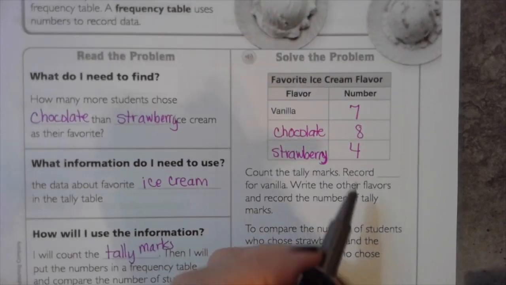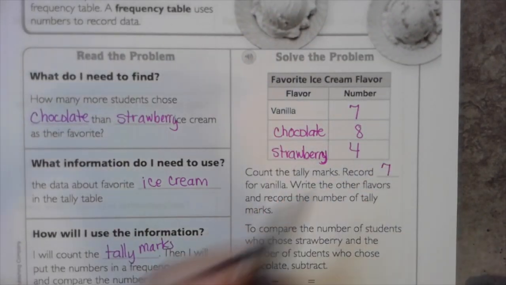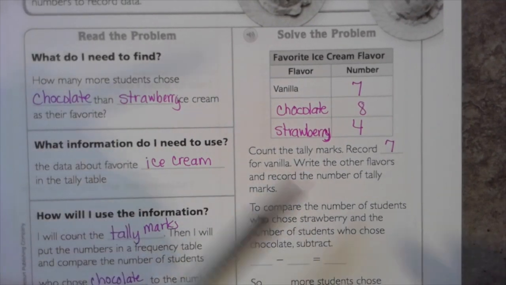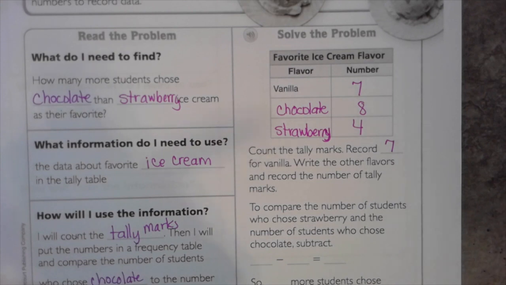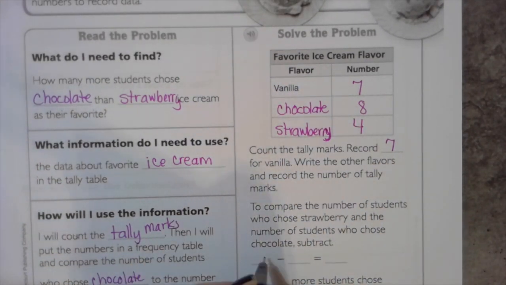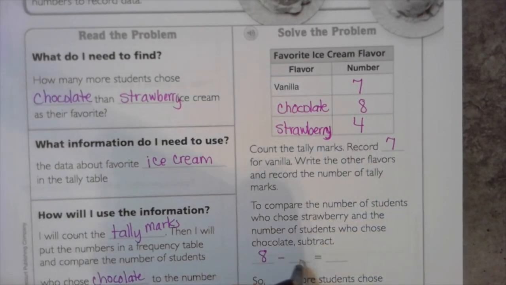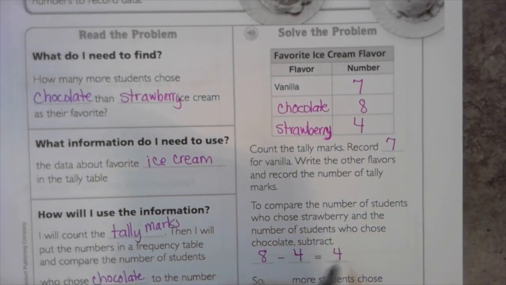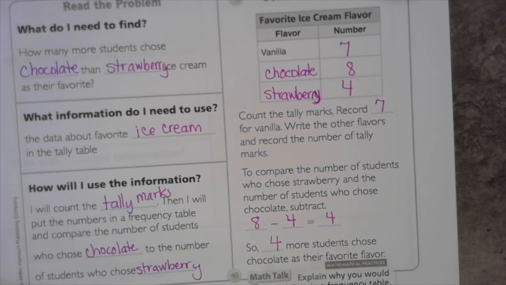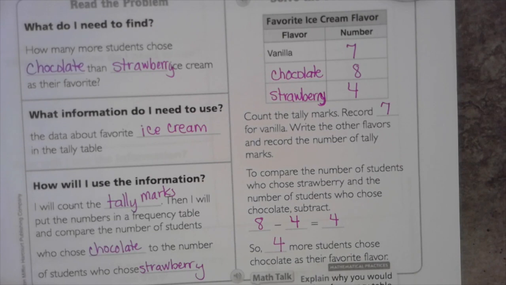Okay, so here's what I did. I recorded 7 for vanilla. Write the other flavors. Okay, now to figure out how many more chocolate than strawberry, I need to take 8, which is the number of chocolate, and subtract 4. So my answer is 4. So 4 more students chose chocolate as their favorite flavor. Okay, easy peasy, right? Let's try another one.